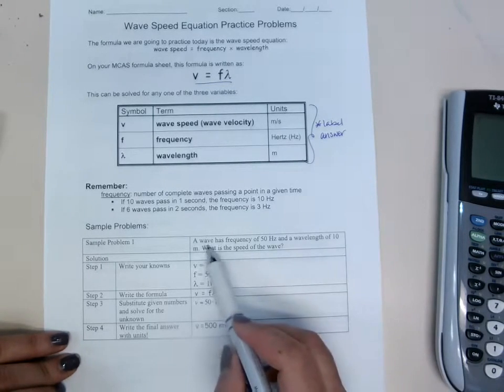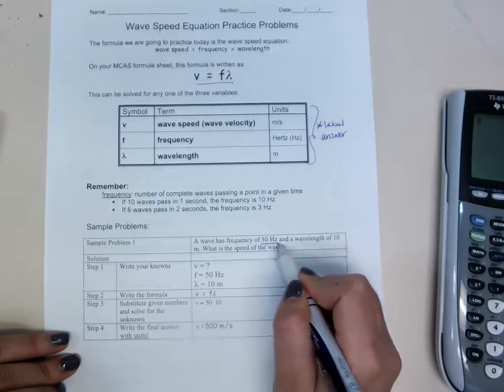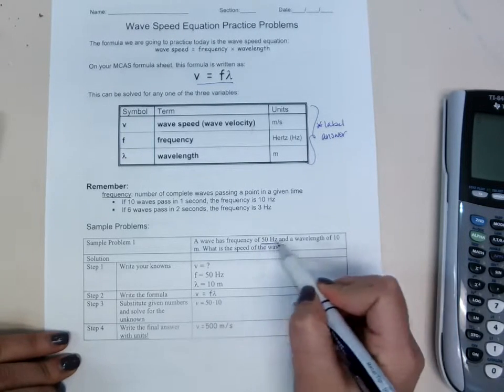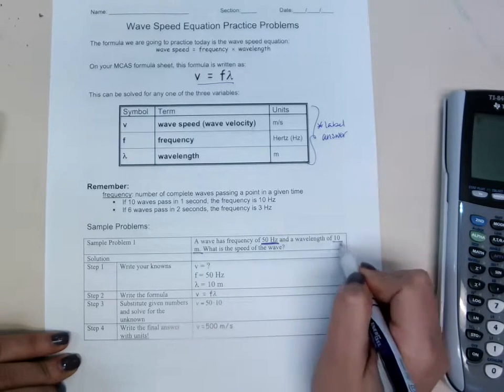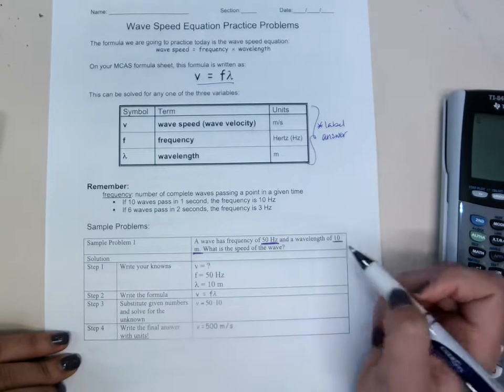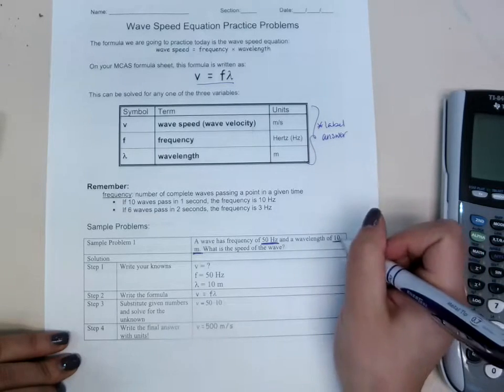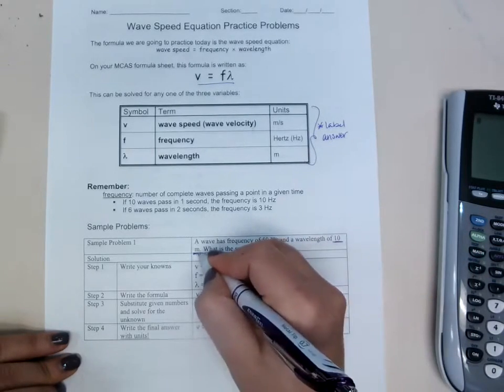It says a wave has a frequency of 50 hertz. So the first thing I want you guys to do is go ahead and underline wherever you see numbers. So you guys should be following along with me right now on your page, with 50 hertz and 10 meters. Remember, that's what that M stands for.